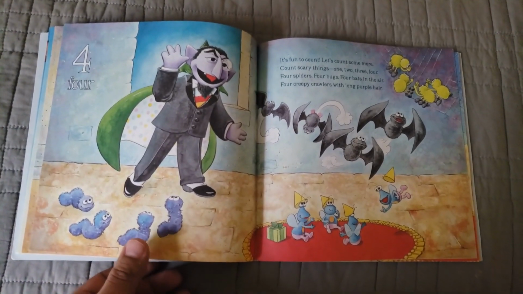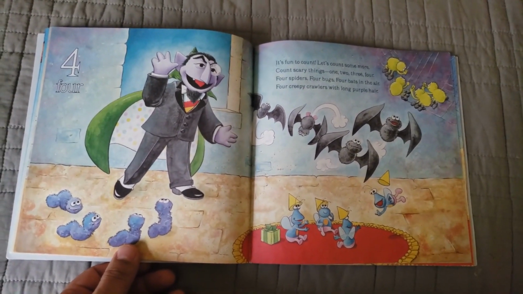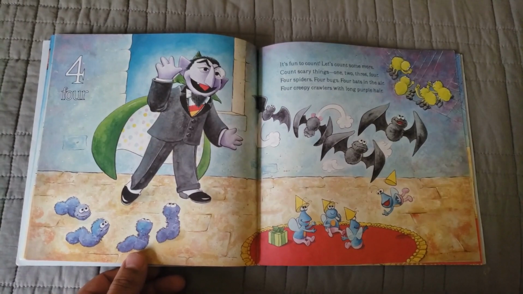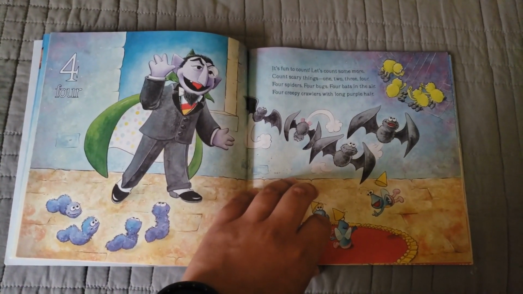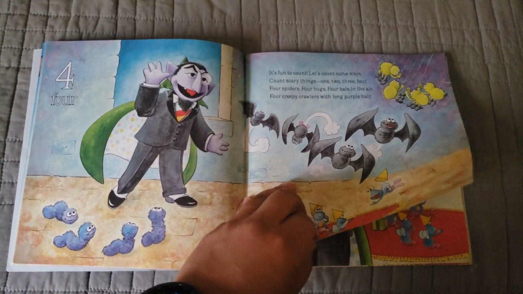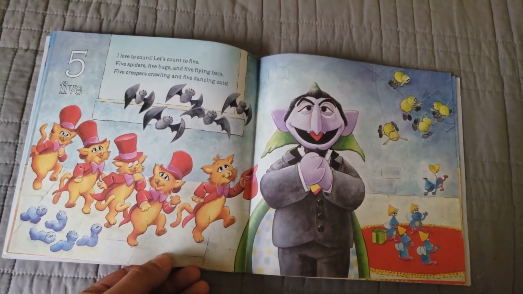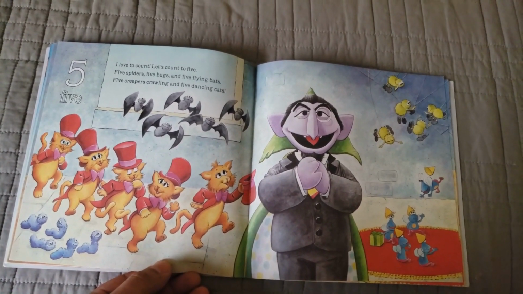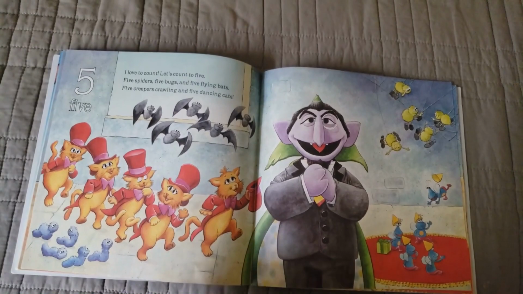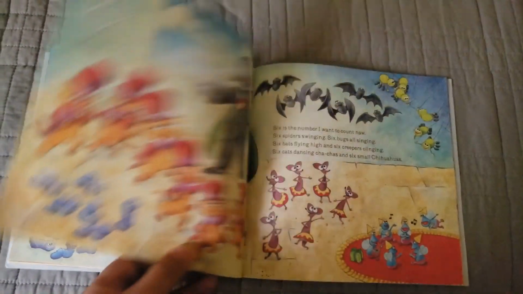It's fun to count. Let's count some more. Count scary things. 1, 2, 3, 4. 4 spiders, 4 bugs, 4 bats in the air, 4 creepy crawlers with long purple hair. I love to count. Let's count to 5. 5 spiders, 5 bugs, and 5 flying bats, 5 creepers crawling, and 5 dancing cats.